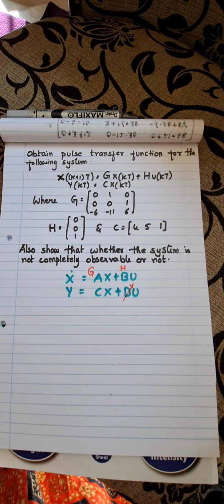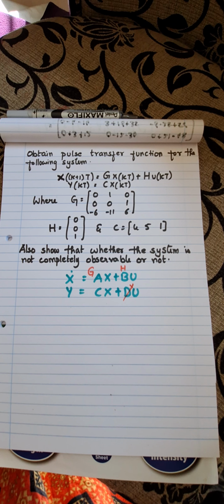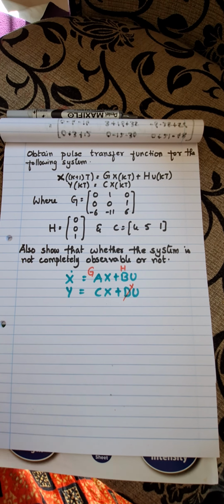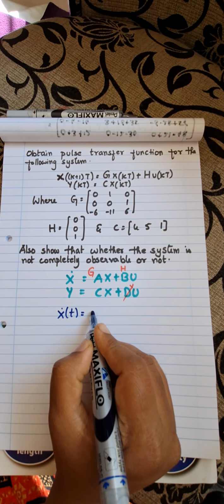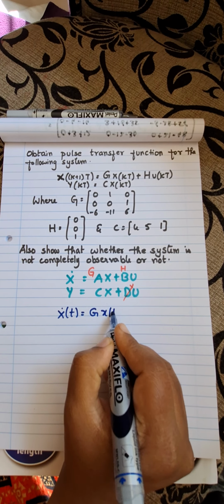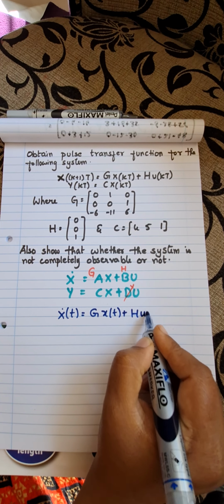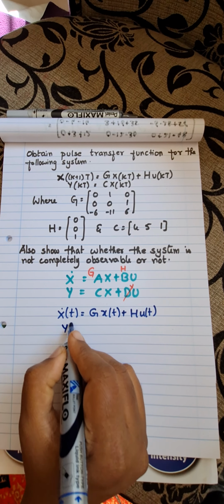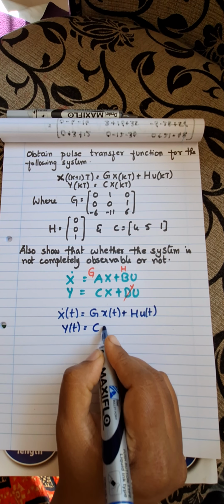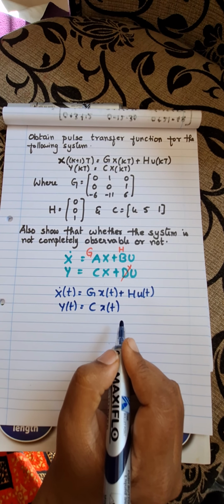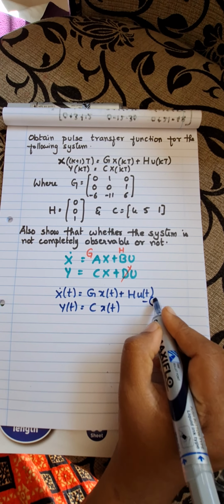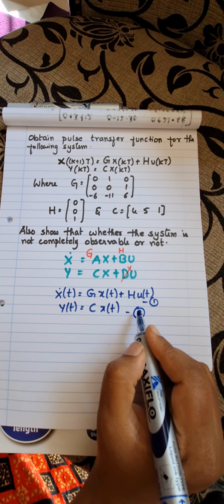What do you mean by pulse transfer function? Pulse transfer function means, as we obtain the transfer function, output by input. So to obtain that, first let me take our equations. Our equations are x dot of t is equal to G into x of t plus H into u of t. Same way, y of t is equal to C into x of t, right? So these are our equations. Let me say this is equation 1 and this is equation 2.